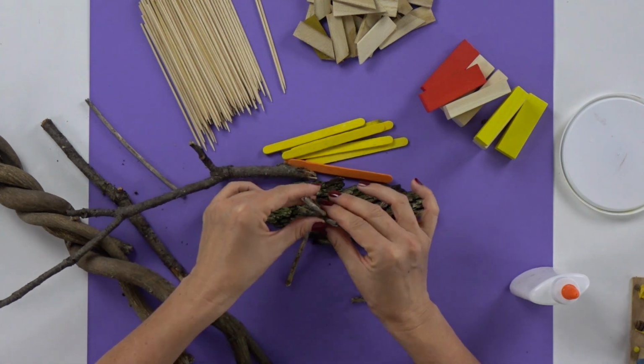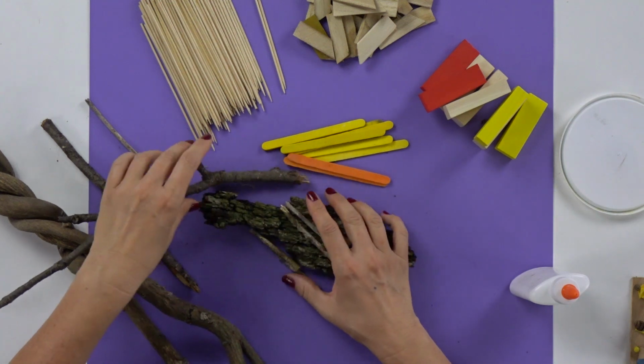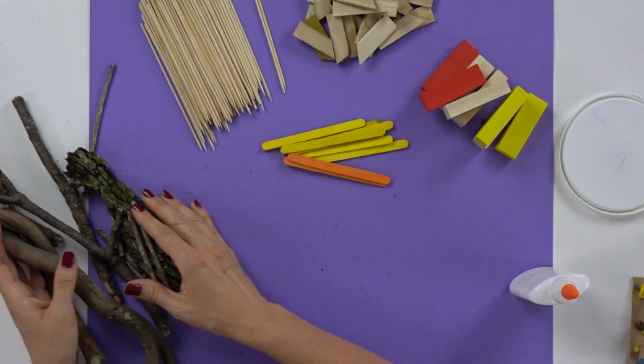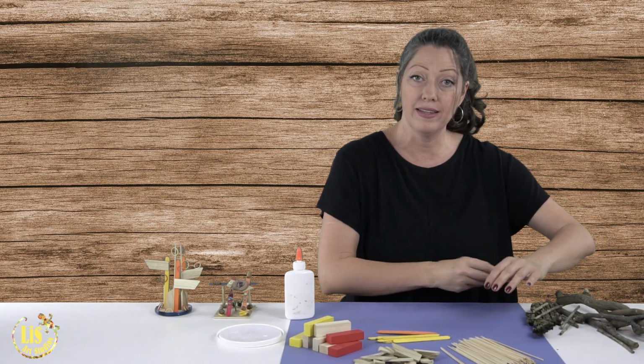All right, and glue them down. You have to hold it for 10 seconds so it can stay glued down. Okay, but today I'm not going to use this. I am going to use another type of wood that you can find at school.